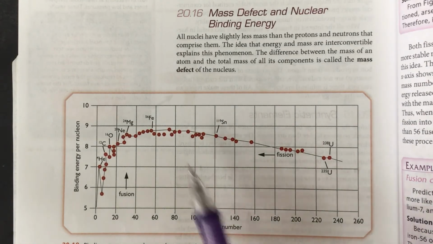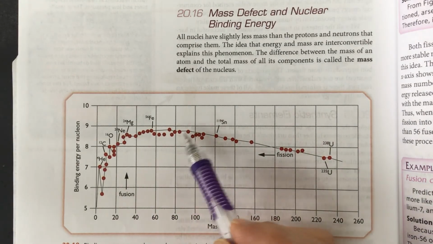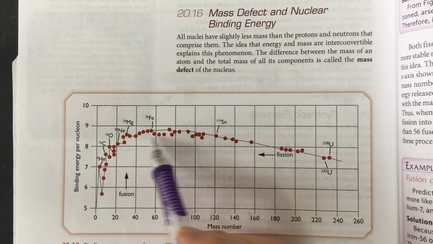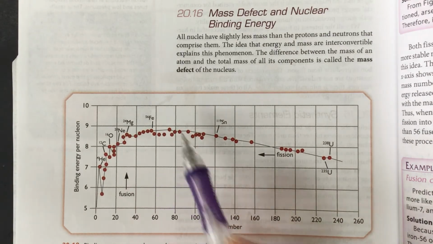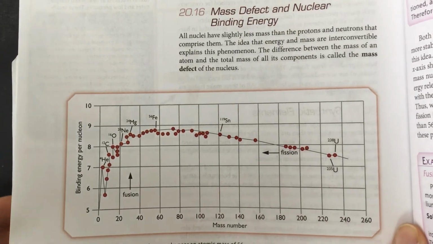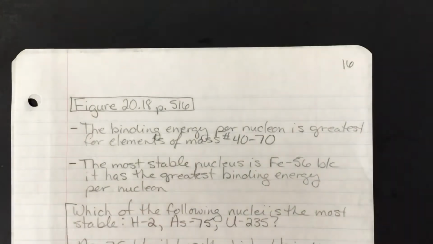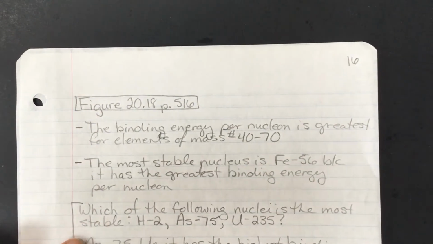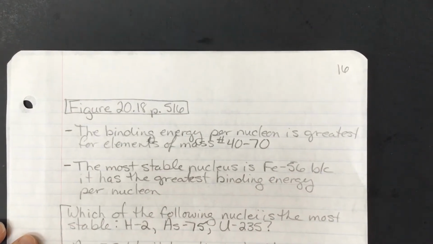So that's what I'm talking about. And in between here, between about 40 and 70, this is where it is the highest. So these are the most stable nuclei on the graph. So a question we might ask is, which of the following nuclei is the most stable?